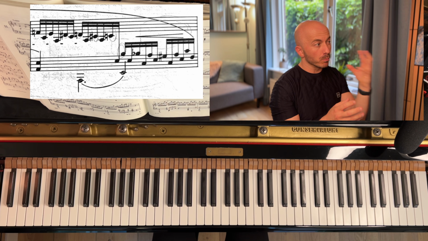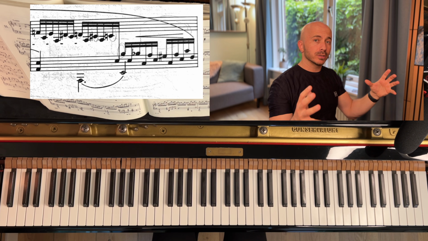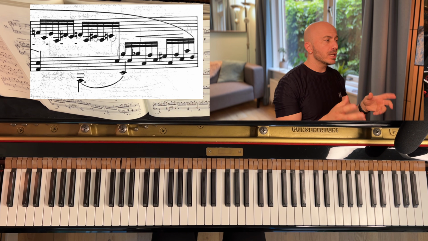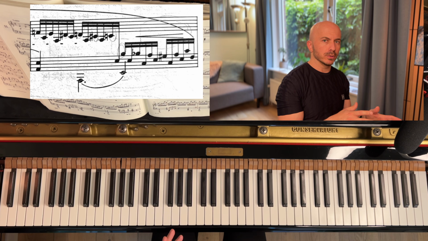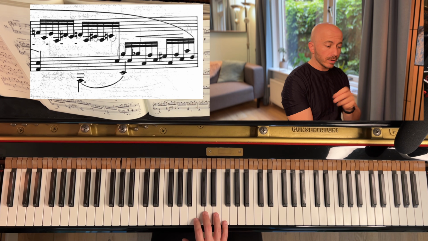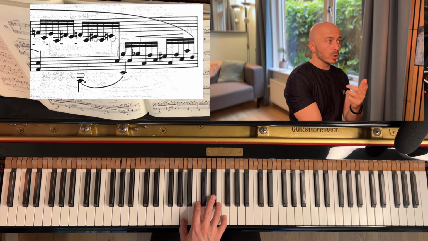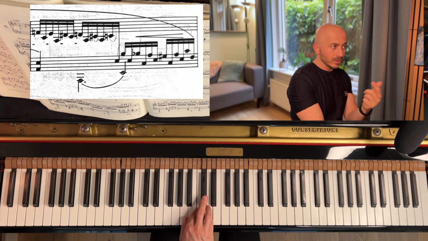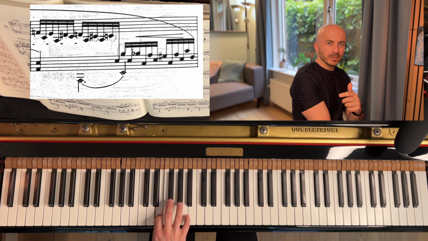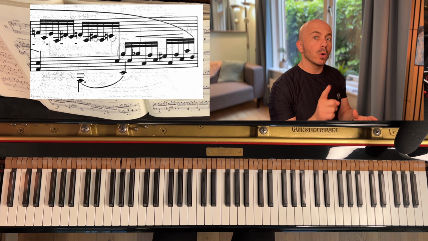Now if we zoom a bit more, we can see that we can group those 6 notes into smaller groups of 2 notes, and more precisely a pair of an upper and a lower note. Upper, lower, upper, lower. The whole thing is based on this alternating movement.